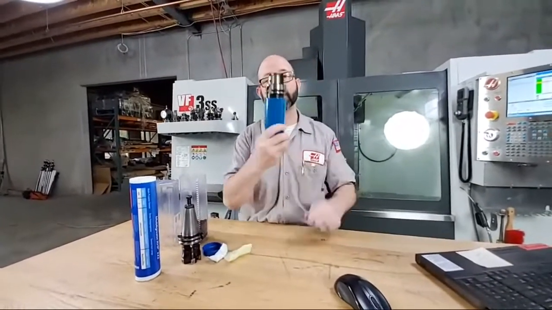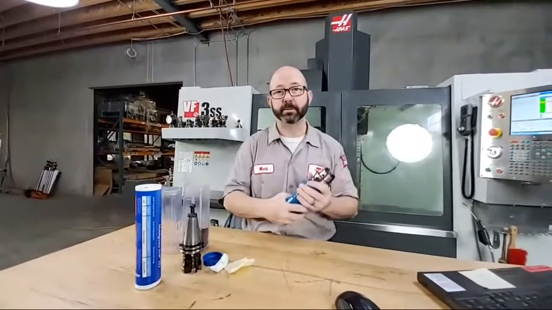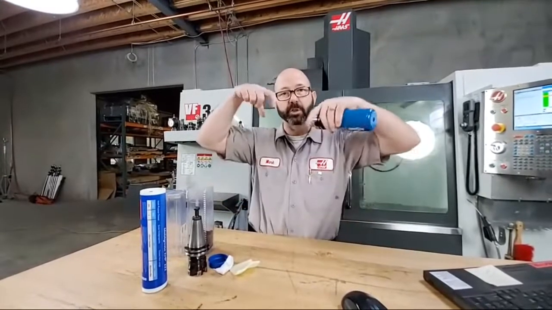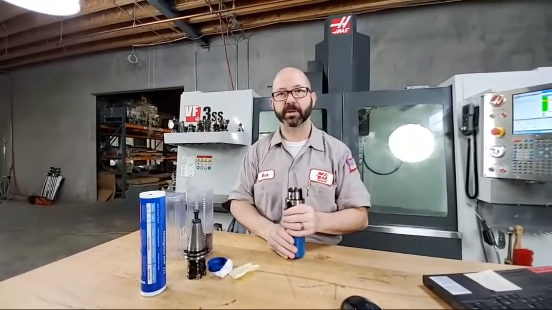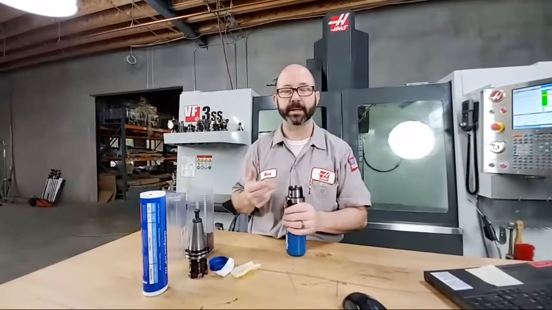What happens is you just put it into your tool changer, and every time this tool is called up into the spindle, it greases all the little fingers inside of your HSK spindle. So it automates the greasing of that chuck, so you don't have to stop and do it manually.